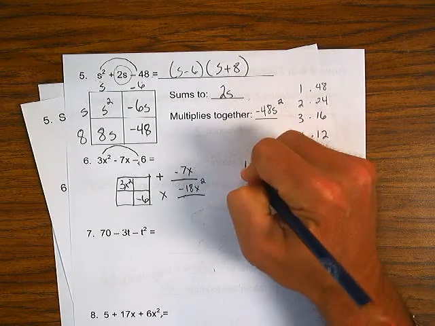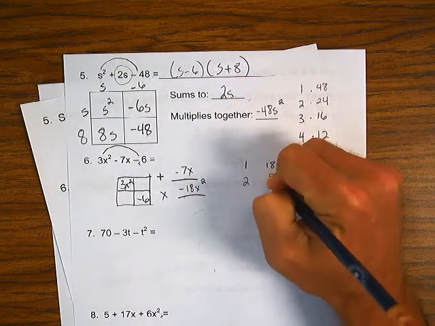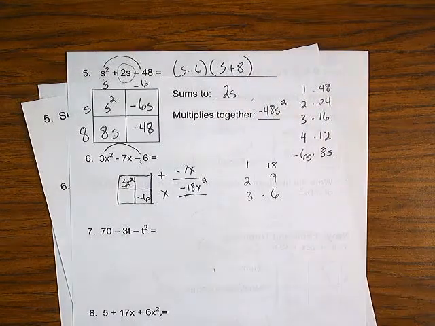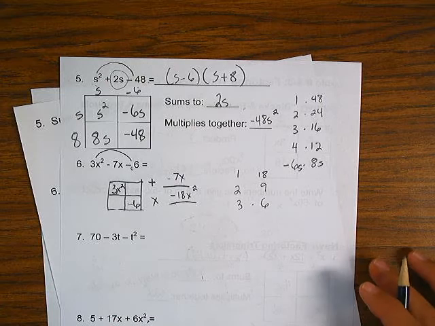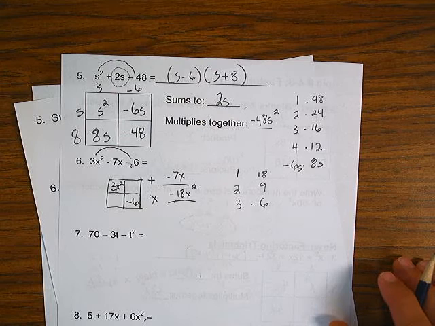We have 1 and 18, 2 and 9, 3 and 6. Okay. Now, if I make one of those negative, will it add together to be negative 7? Which two do I need to look at? 2 and 9.